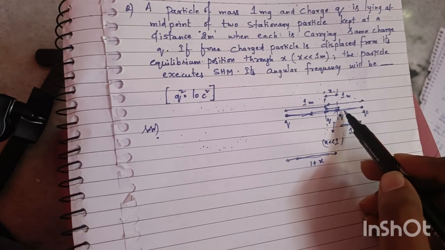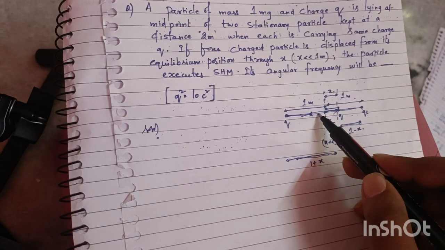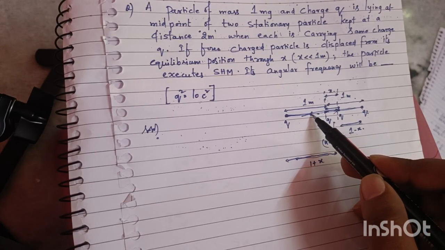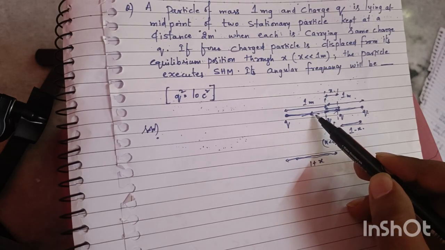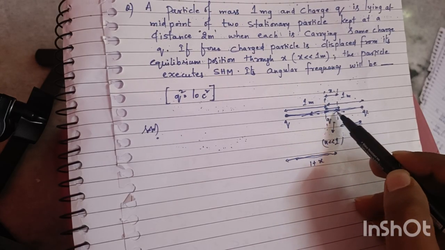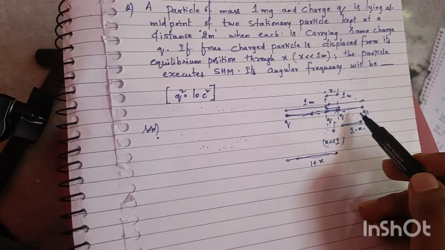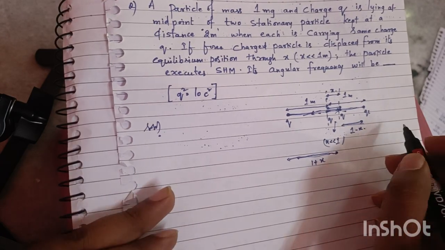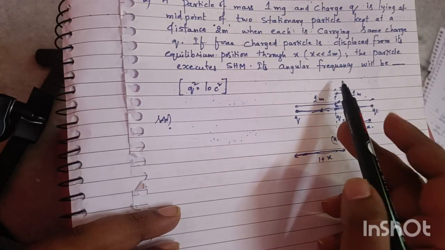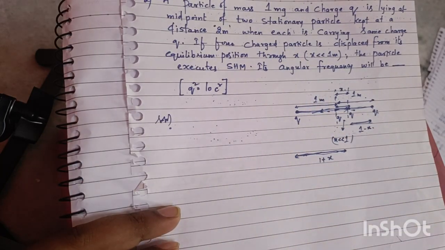Since this is nearer, it will exert a larger force in this direction. Now it will acquire velocity and go over here, and then the other will repel it more, and again it will come back. In this manner, about the mean position, it would oscillate and there would be SHM. For that SHM, we have to find the angular frequency.